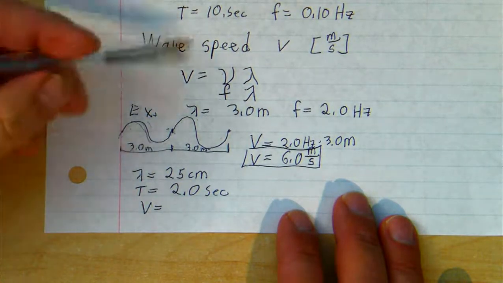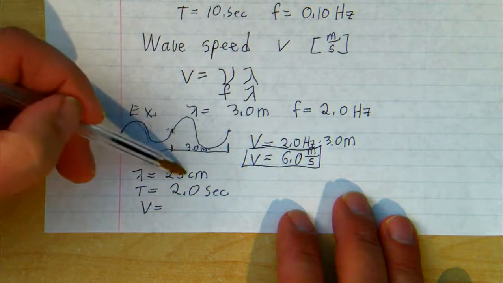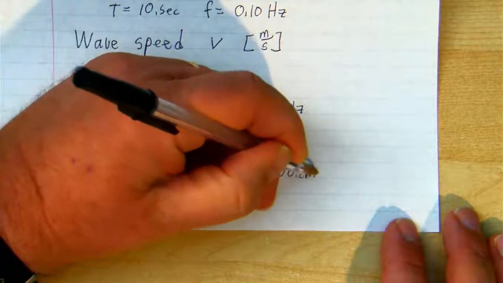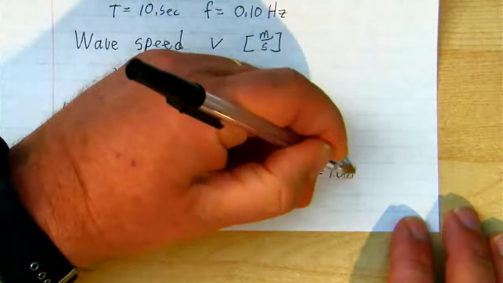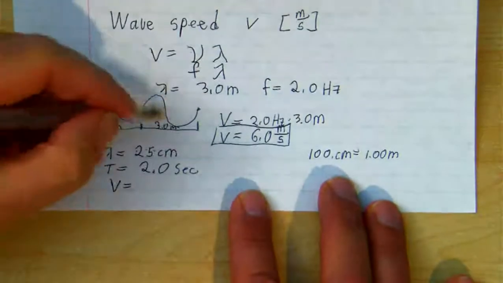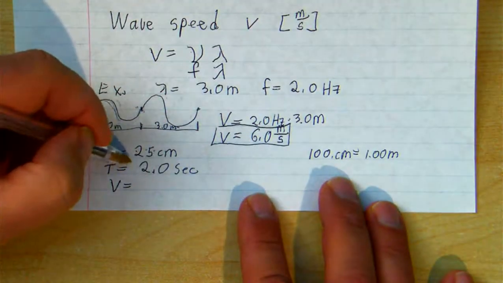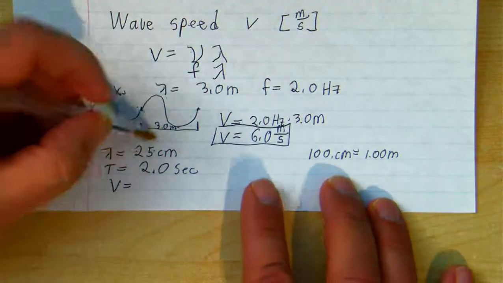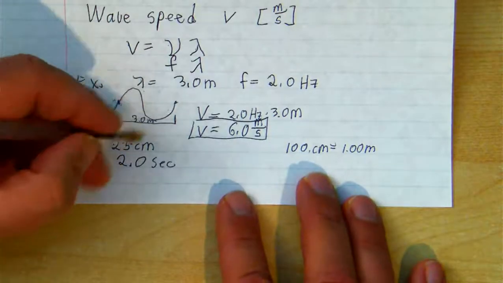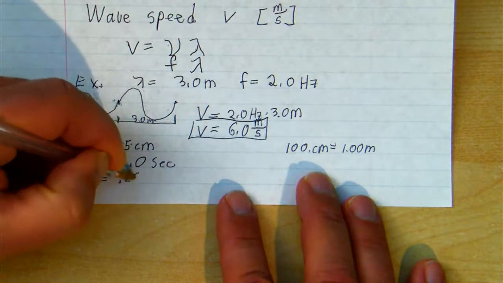First of all, I'm going to turn the 25 centimeters into meters because I know that 100 centimeters is equal to 1 meter by definition, infinitely precise. So 25 centimeters is a wavelength, and I'm writing the wavelength first. So a wavelength of 0.25 meters.